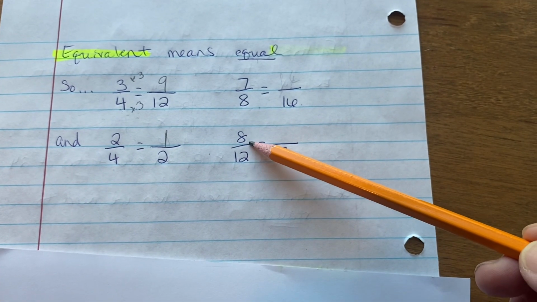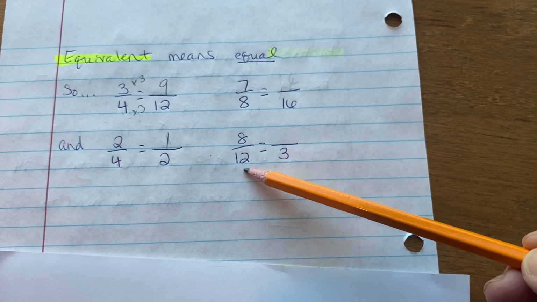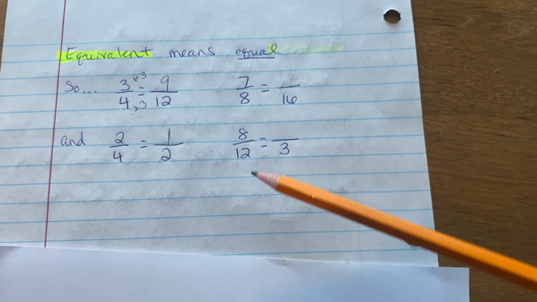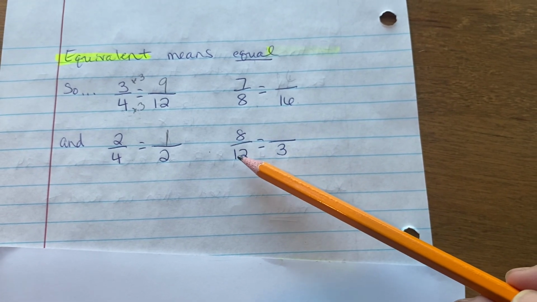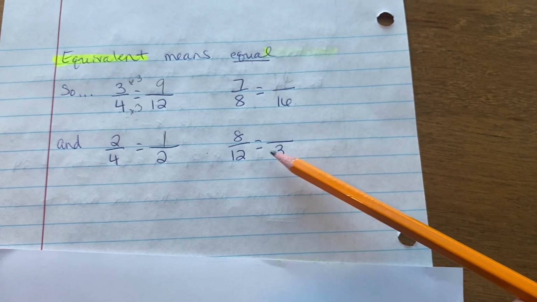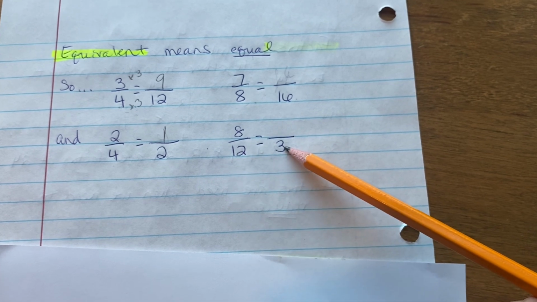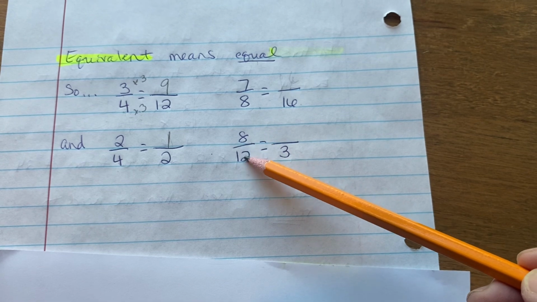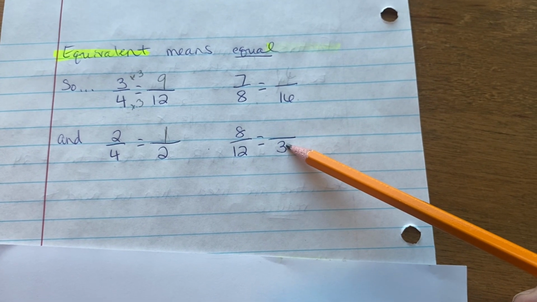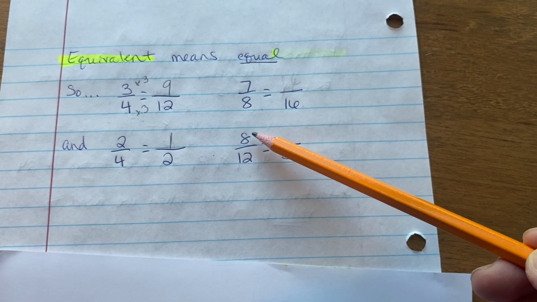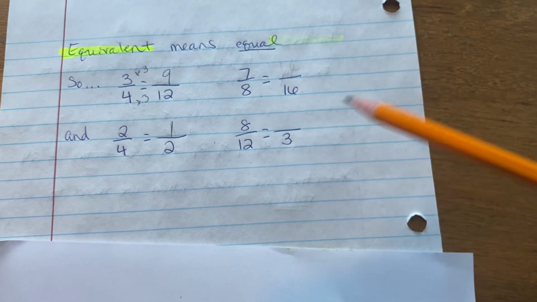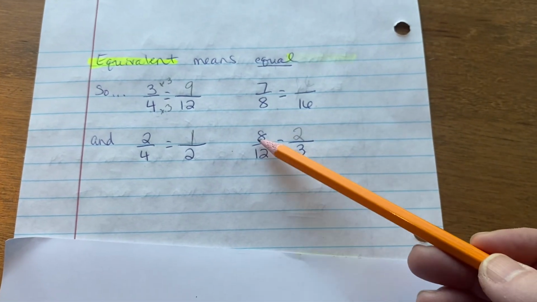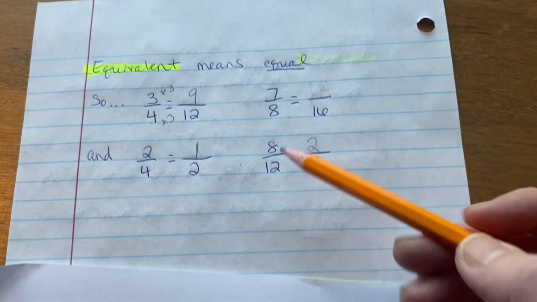So here, 8/12 is the same thing as, again, you can do it in reverse. 12 divided by 4 gives us 3, and 8 divided by 4 gives us 2. And 4 is their greatest common factor.